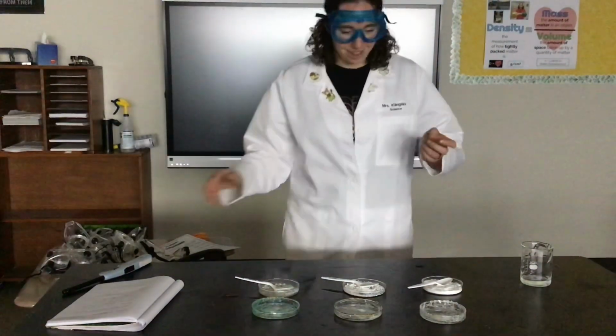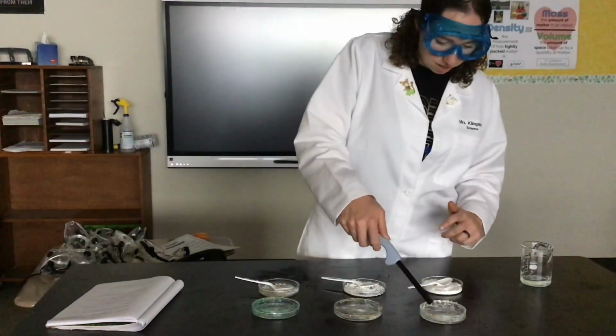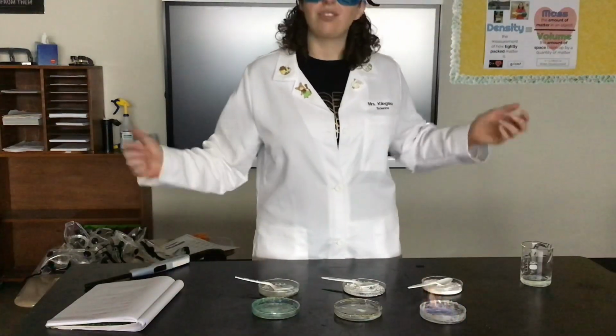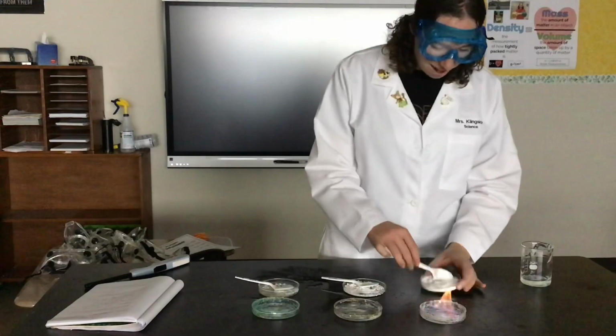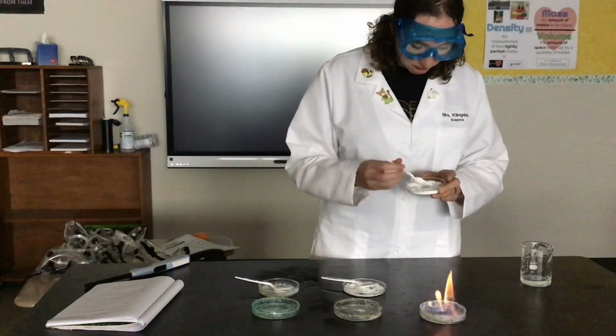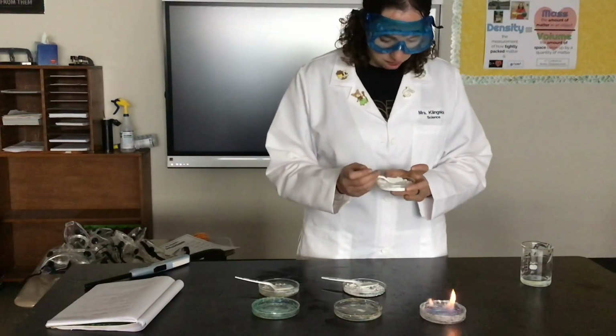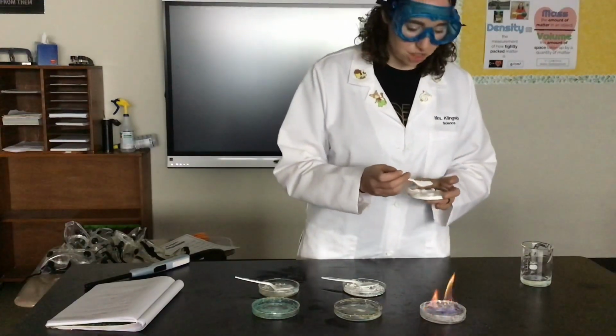All right. Okay, so we're going to do the borax first. That's this one. As you can see, my ethyl alcohol is flammable, and so it is lit on fire right now. And what I'm going to do is sprinkle in some borax. First, notice what color it is. Okay, and let's see if that color changes.